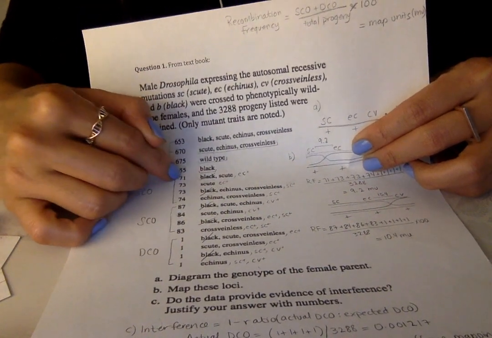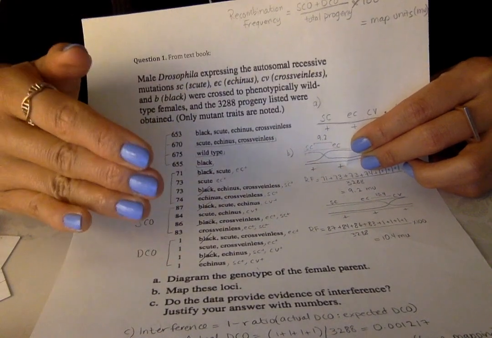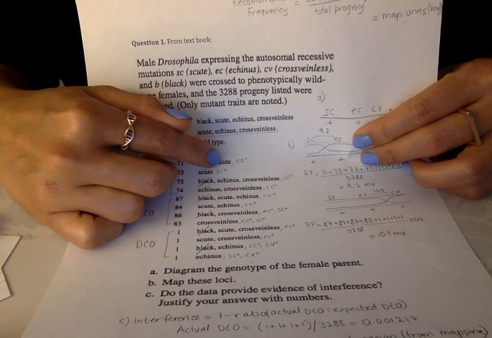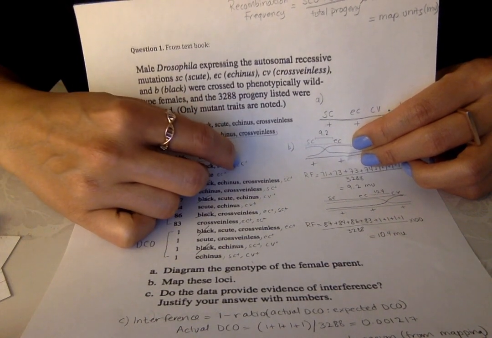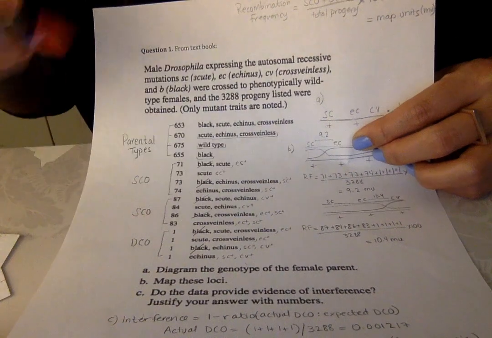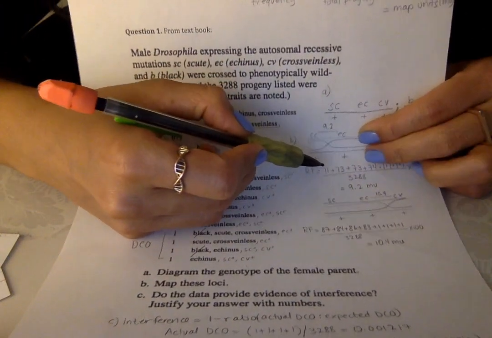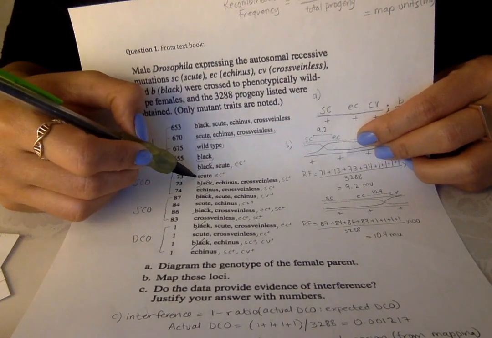So here on the first one, we have black and scoot, right? Black we're ignoring, don't even worry about it. So we've got scoot as the mutant, so we know that there is a wild type echinus on here. So you're going to take that number, 71, and use that as part of your calculation, all right? Then you move on to the next one.